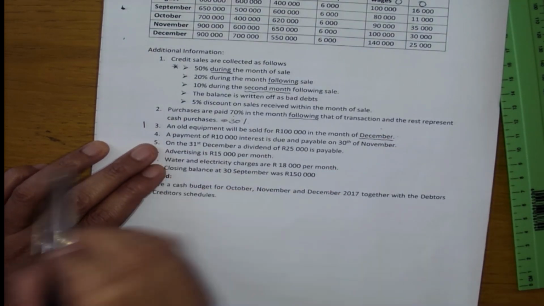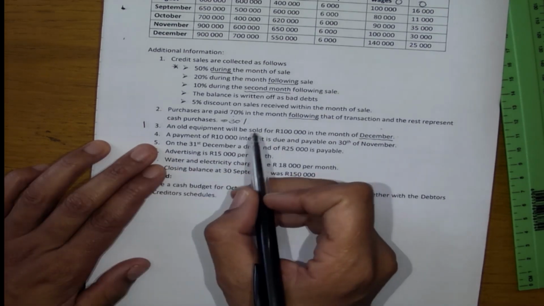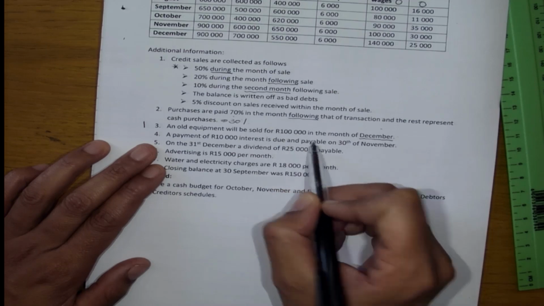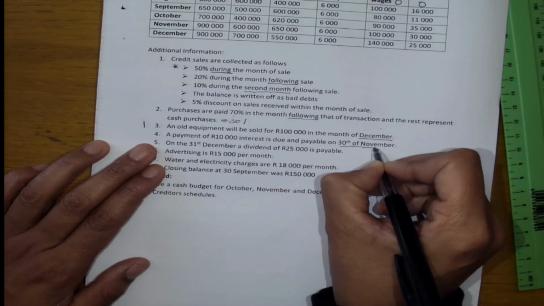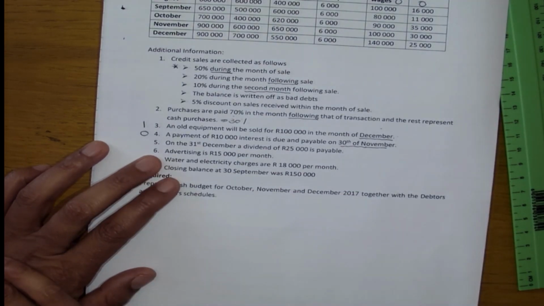Number 4 says a payment. As soon as you have a payment, you must know money will go out of your account, of 10,000. Interest is due and payable on the 30th of November. So this is an outflow, but only on the 30th of November.